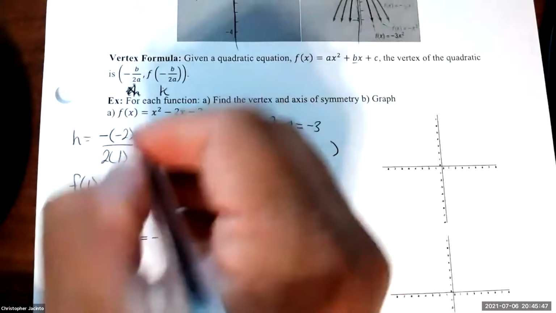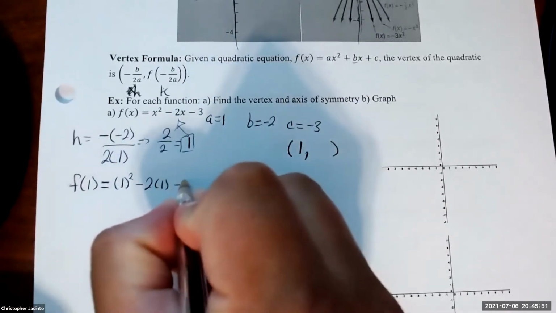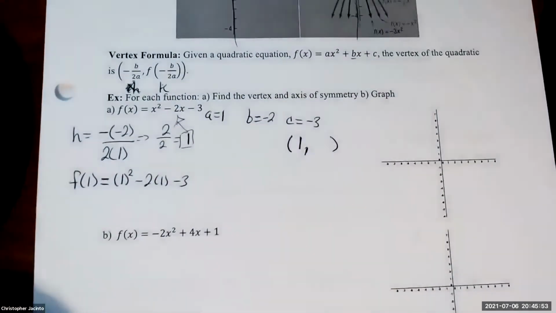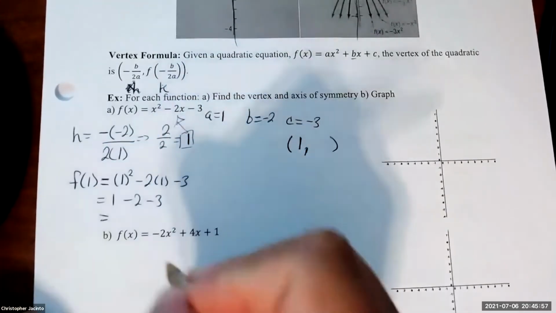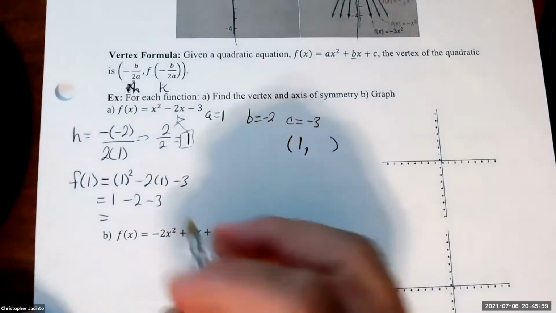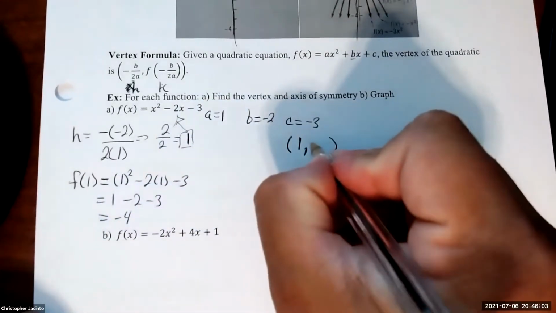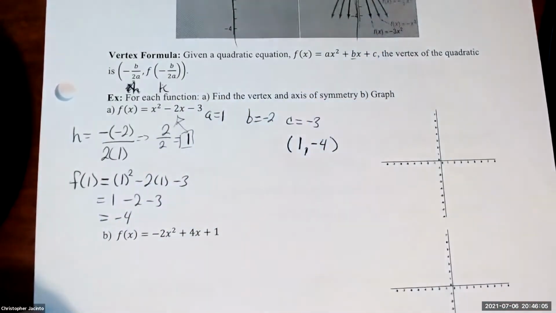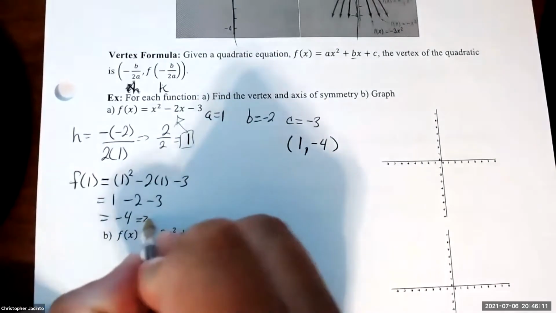So let's plug it in. It'll be 1 squared minus 2 times 1 minus 3. So this is 1 minus 2 minus 3, which should give you, was that -4? Yeah, -4. So therefore, our vertex is the point 1 comma -4. So again, this is the k value.